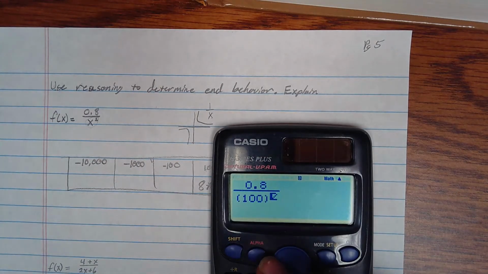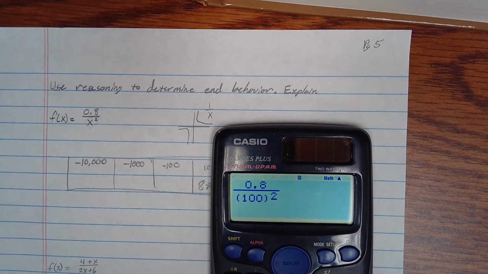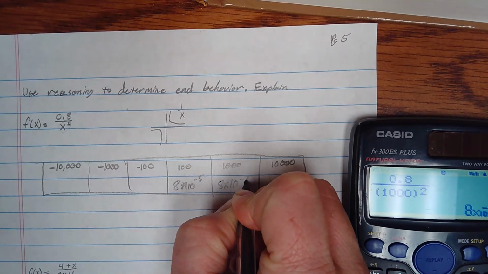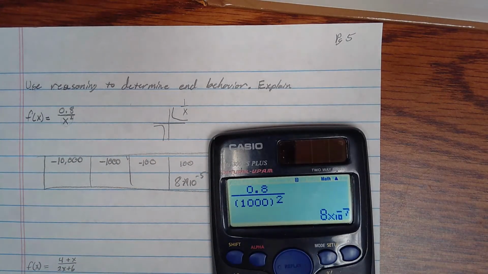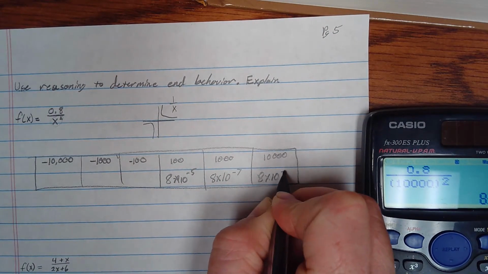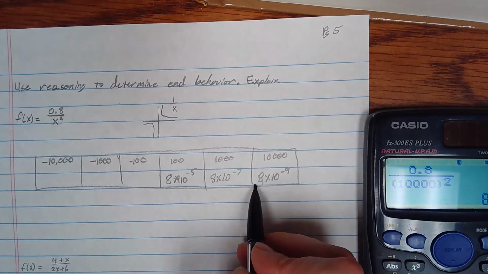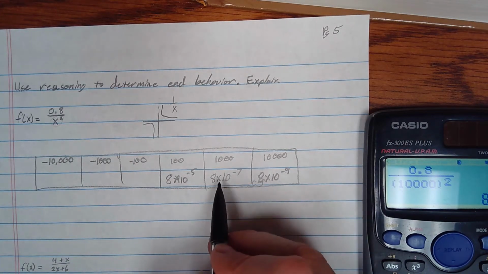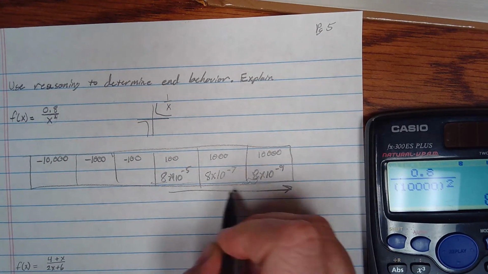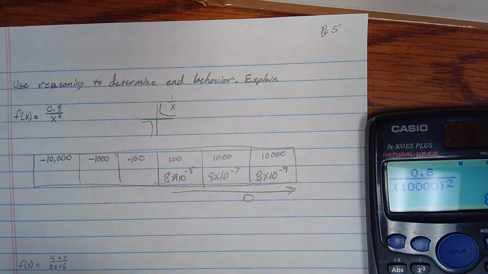And then I'm going to add a 0 in there. 8 times 10 to the negative 7. And I'm going to add one more 0. 8 times 10 to the negative 9. Remember, the negative is going to move my decimal, this one 9 places this way, 7 places this way, and 5 places this way. So as I get farther and farther this way, I'm getting closer and closer to 0.